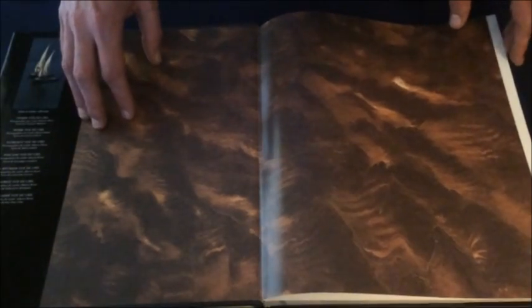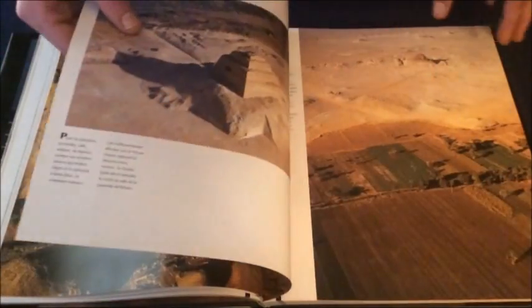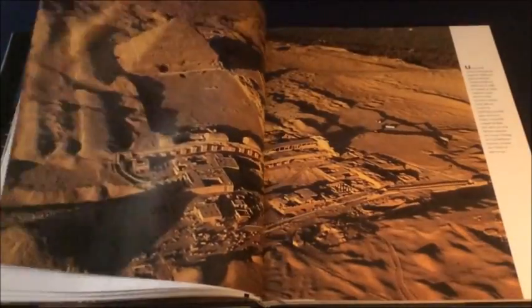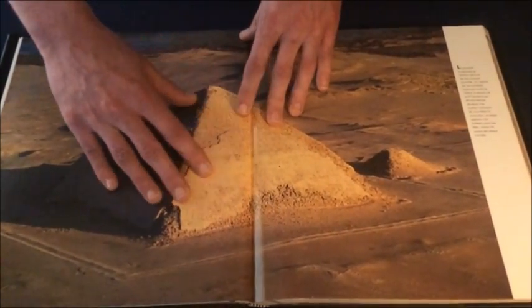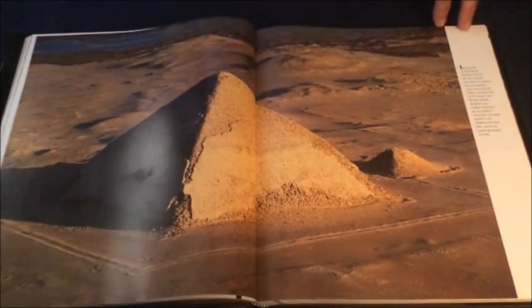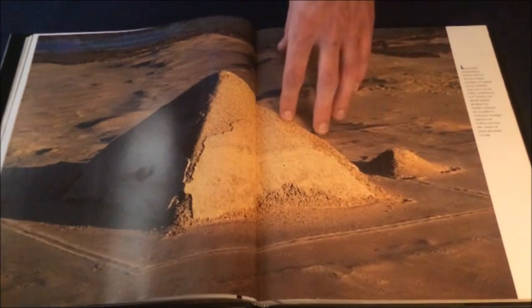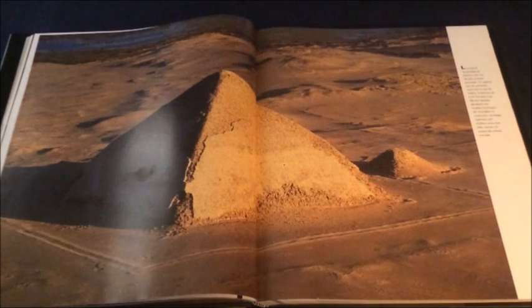The book is not only about ancient Egypt and monuments, so I'm going straight to the section about the antiquity. And we're going to begin here with a view of one of the most relevant pyramids in Egypt. This is a remote site called Dashur, and this is one of the most ancient pyramids still in existence.